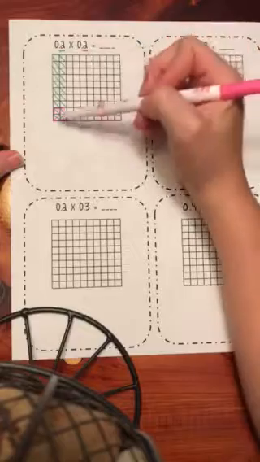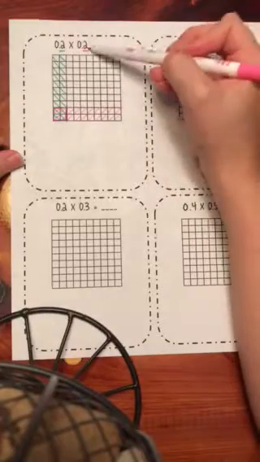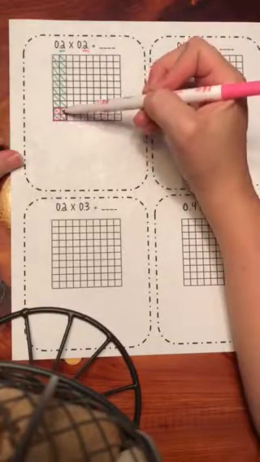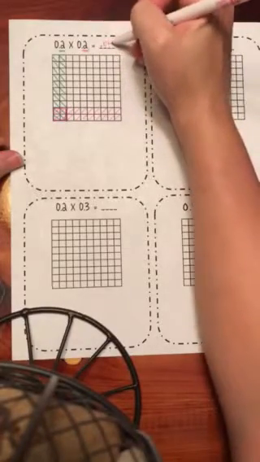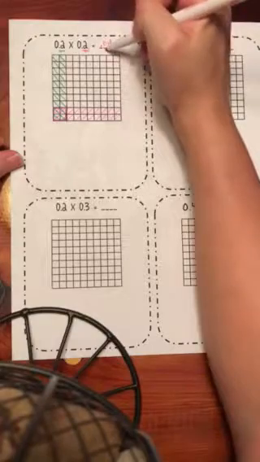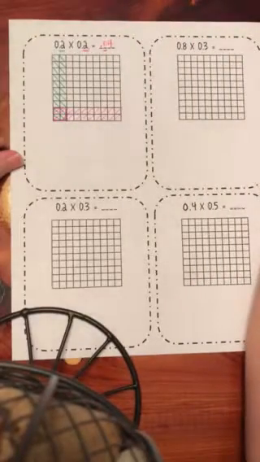And we can see that 2/10 times 2/10 results in 4, but not tenths, 4 hundredths. So you have to remember that 0 as a placeholder in your answer.